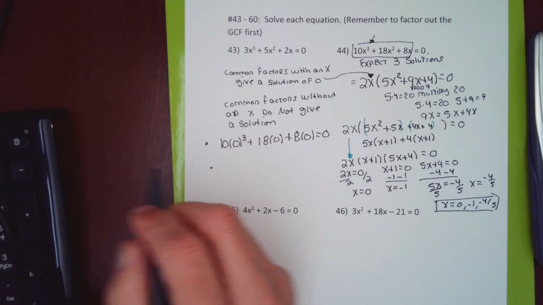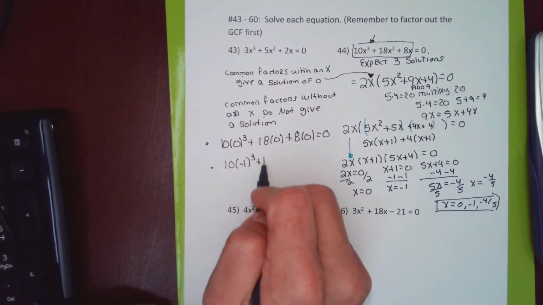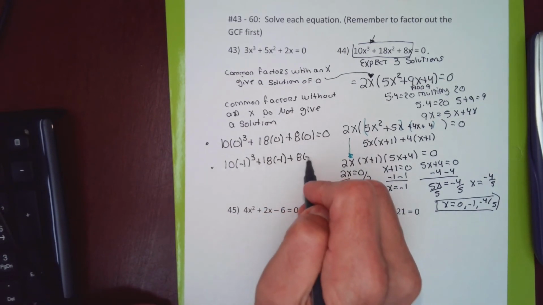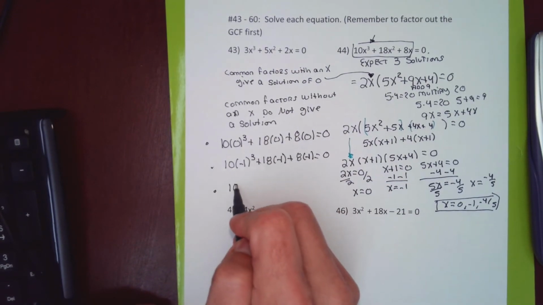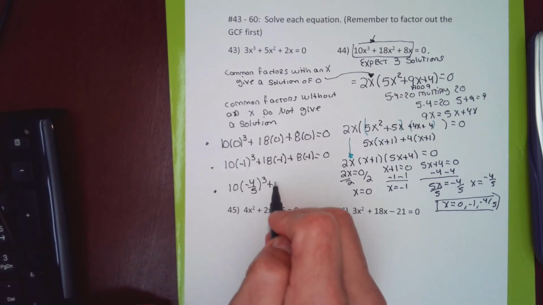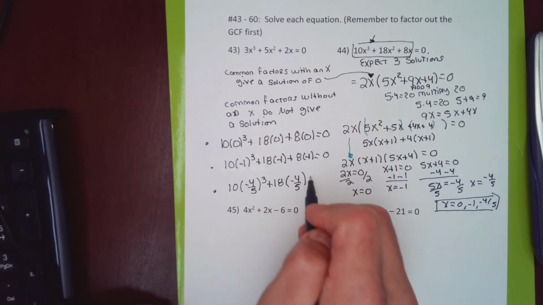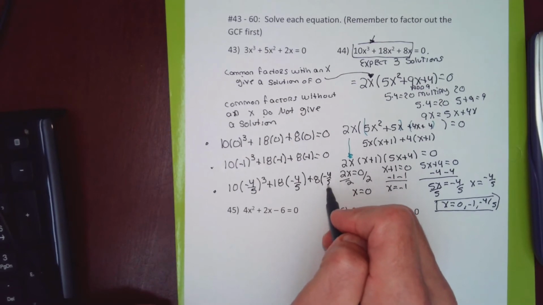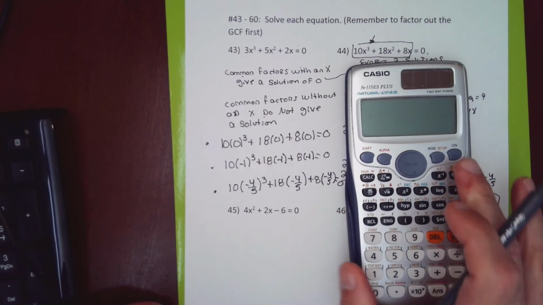After that, I'm going to check negative 1. I'm going to do 10 times negative 1 cubed plus 18 times negative 1 squared plus 8 times negative 1, make sure that results in 0. And then lastly, I'm going to do 10 times negative 4/5 cubed plus 18 times negative 4/5 squared plus 8 times negative 4/5, and make sure that comes out to 0. Super easy to do on my calculator, so I'll do it on my calculator.